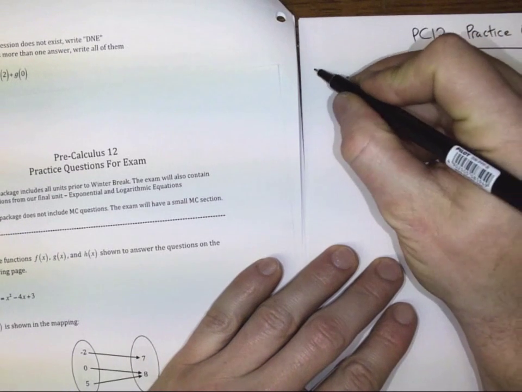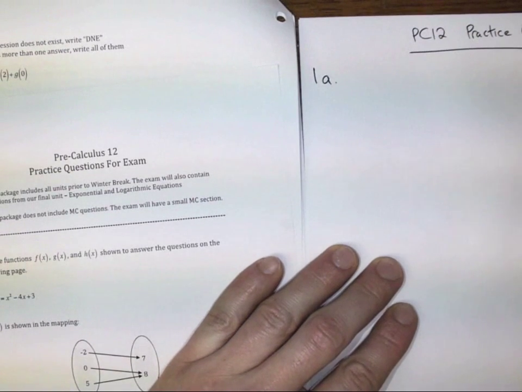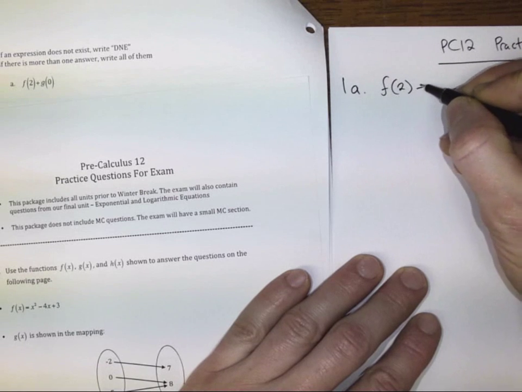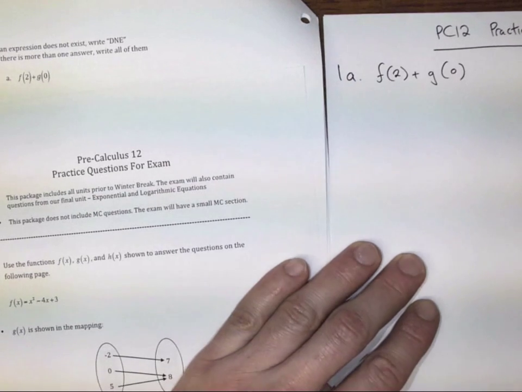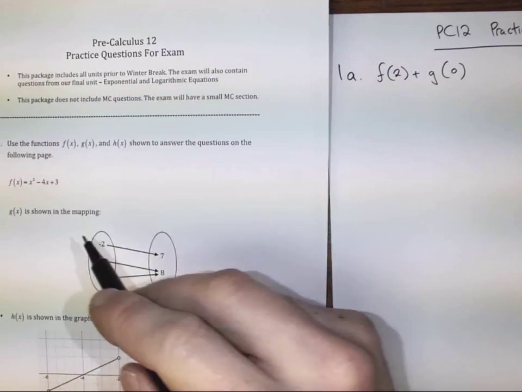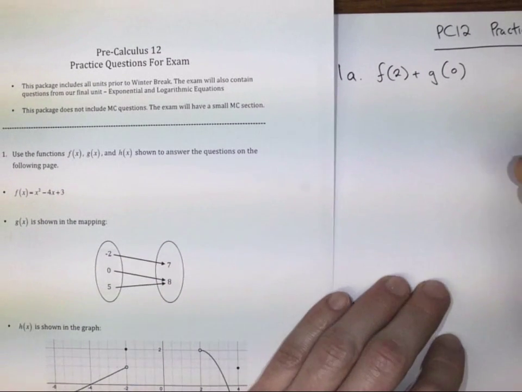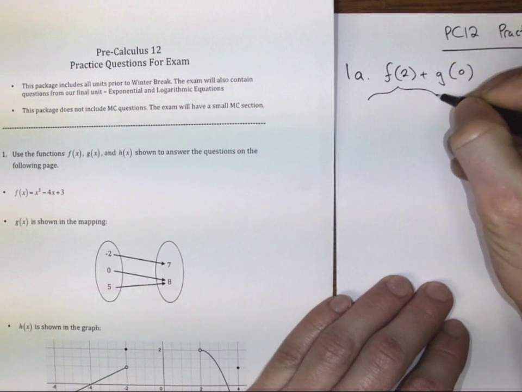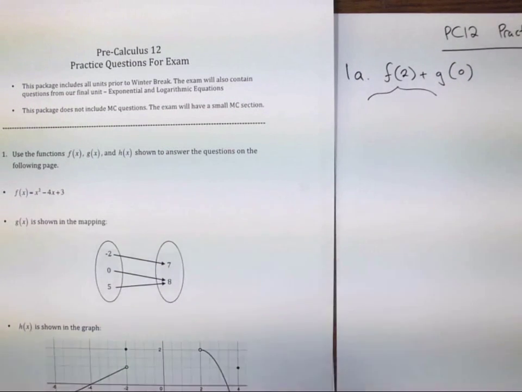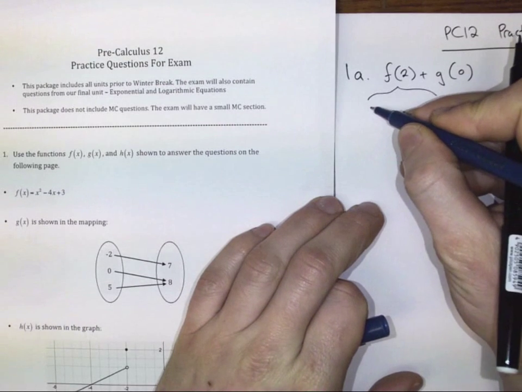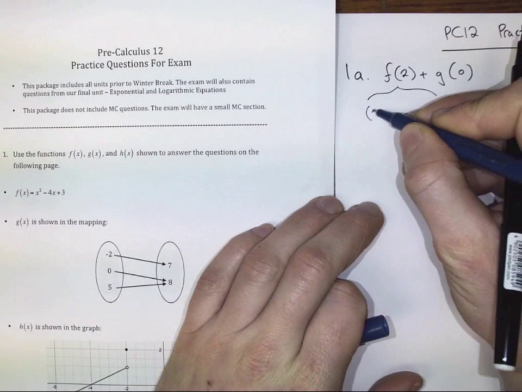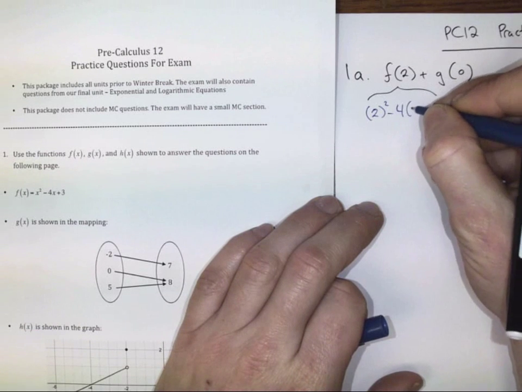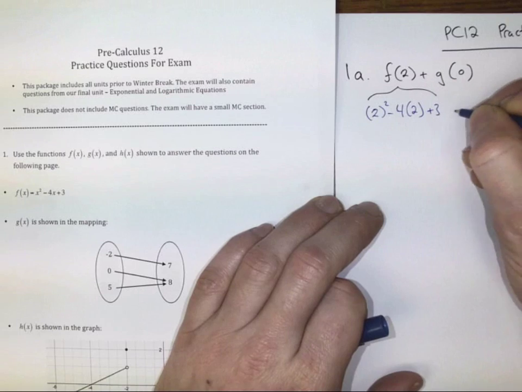So question 1a, can we see that in the video? We can. Okay, cool. Looks like we're looking for f of 2 plus g of 0. My f function looks like it's x squared minus 4x plus 3. So I could rewrite f of 2 as, maybe I'll use a different colored pen, 2 squared minus 4 times 2 plus 3.